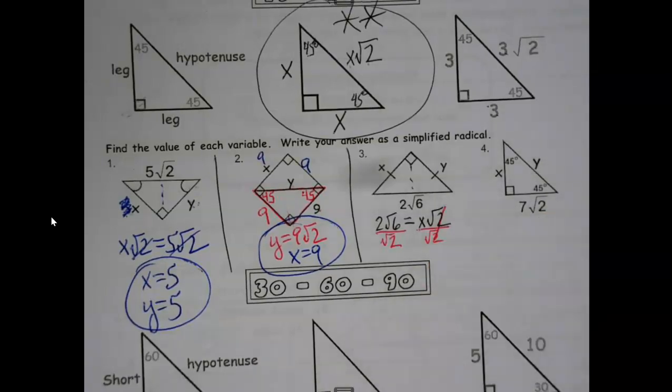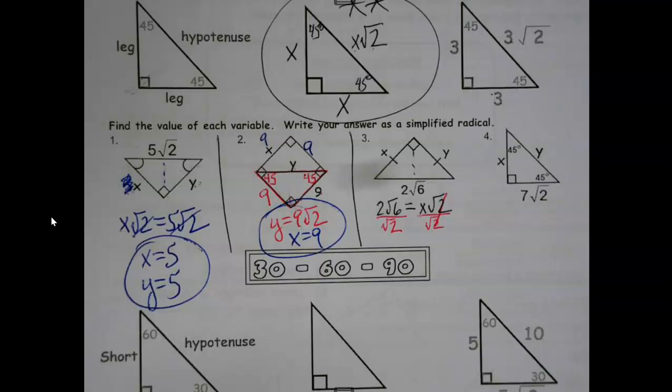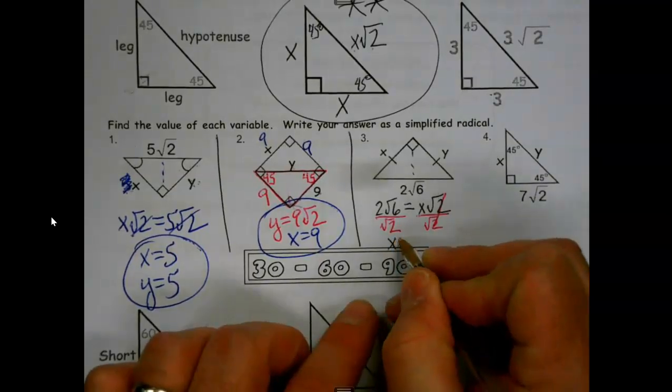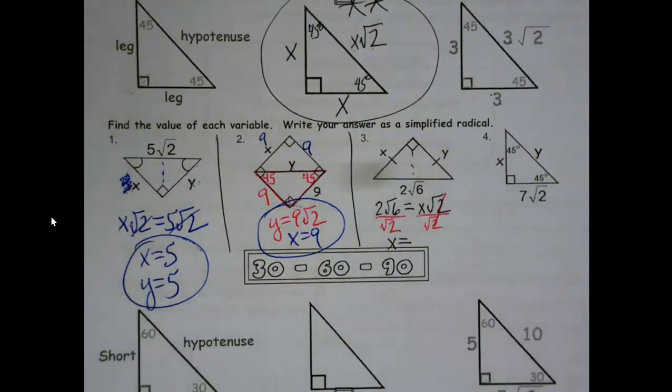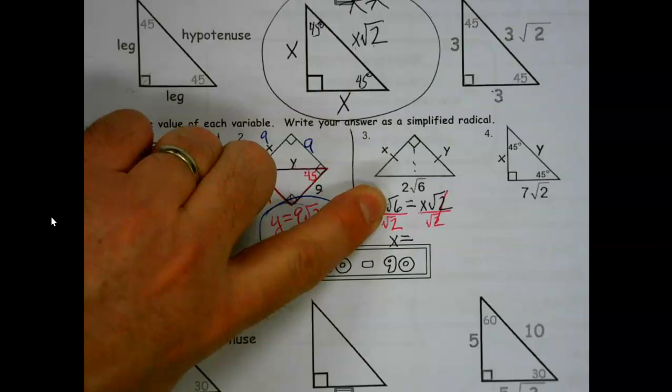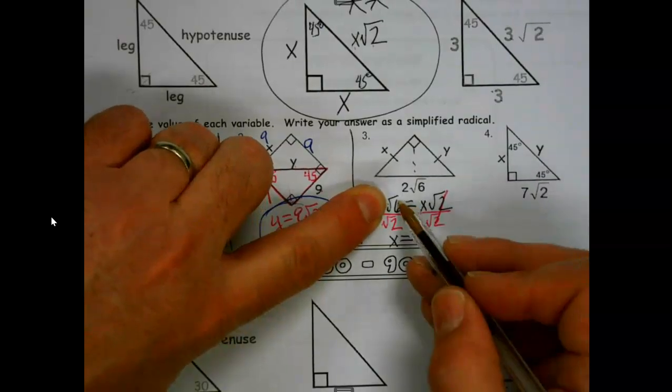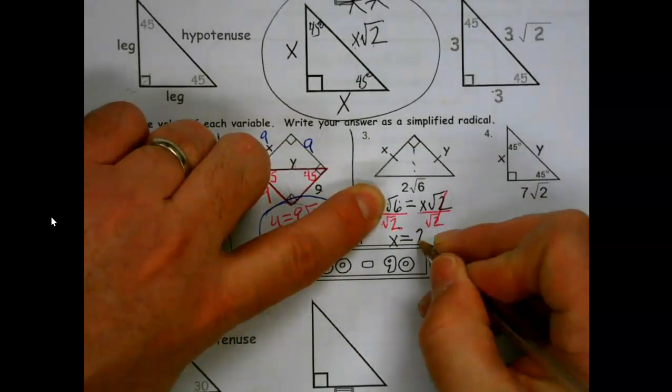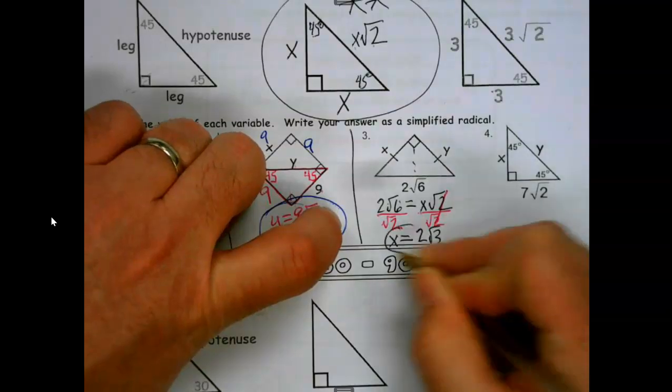Now, there's a fast way to get this, and a not as fast but still okay way. When you're dealing with radicals, as long as they have the same root, you can do regular division. 6 divided by 2 is 3, so this would be 2 square root of 3.